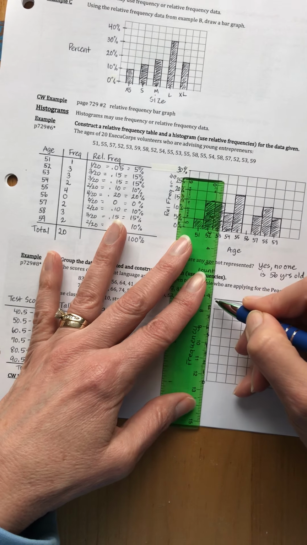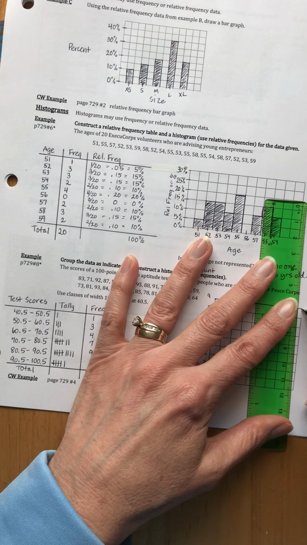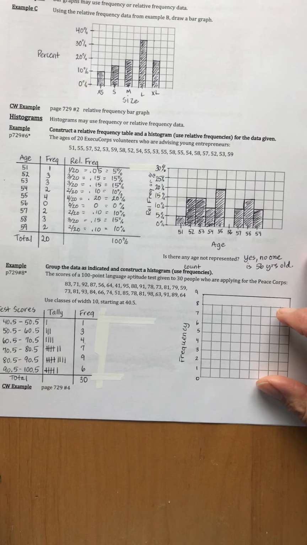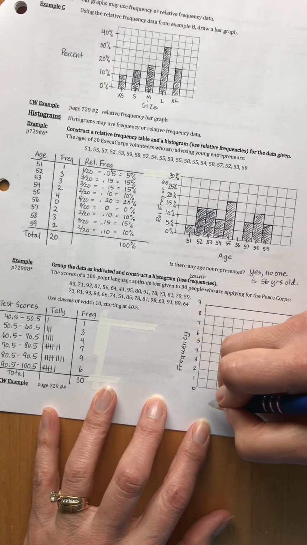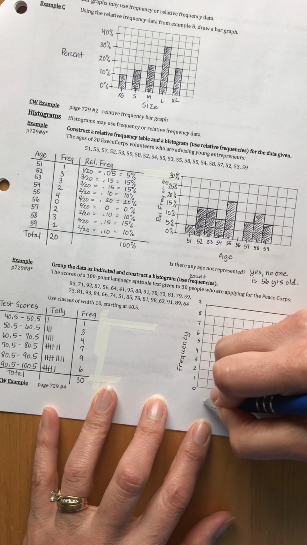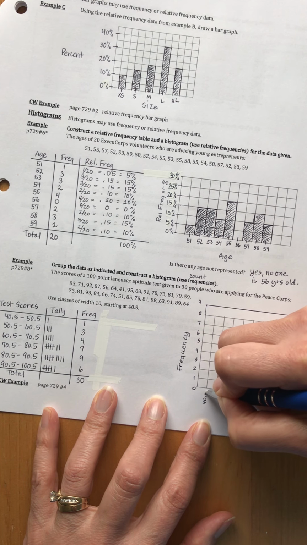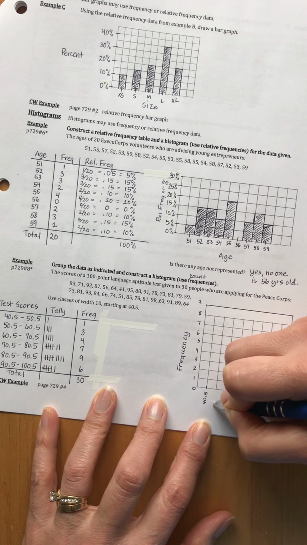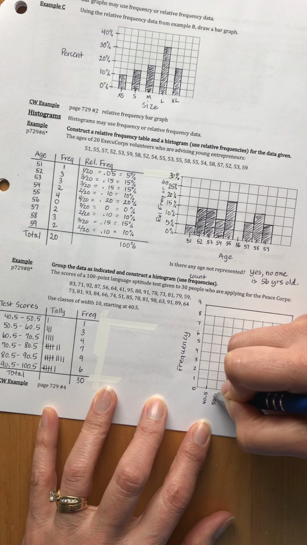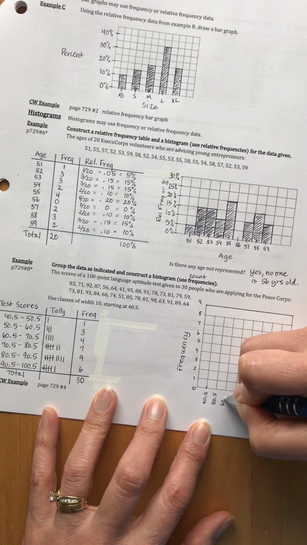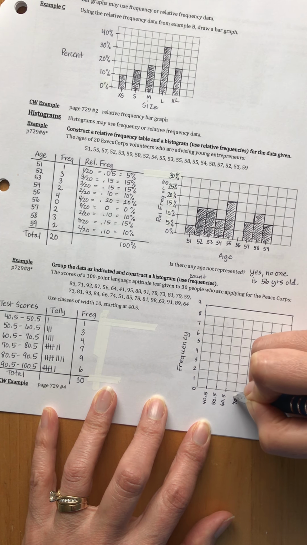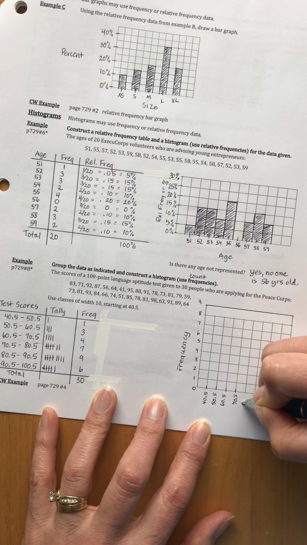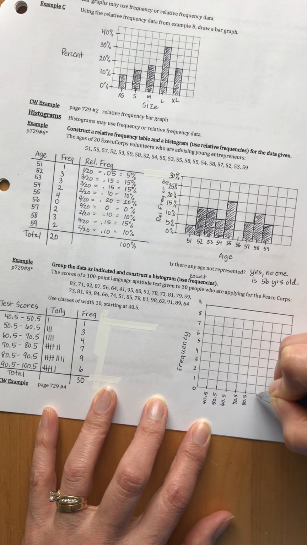All right. So what's next? We're going to go ahead and draw it in. For the first one, we're going to do these guys. So this is 40.5 here. This will be 50.5 and so forth. Just keep little edges until we get up to 100.5.